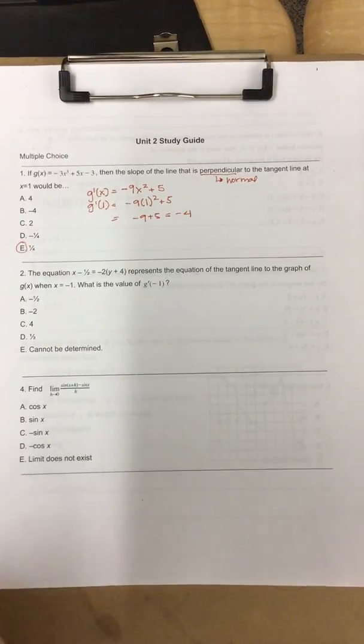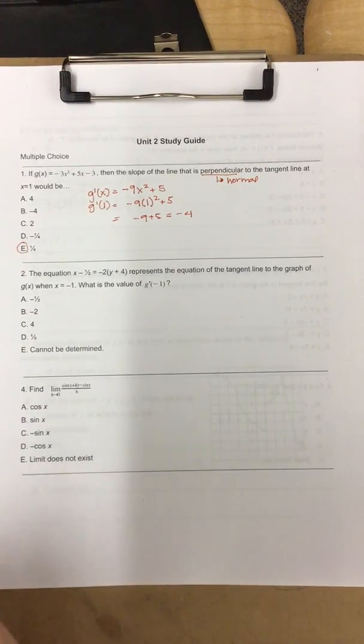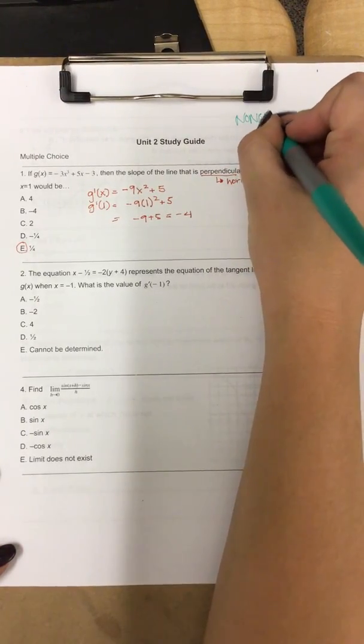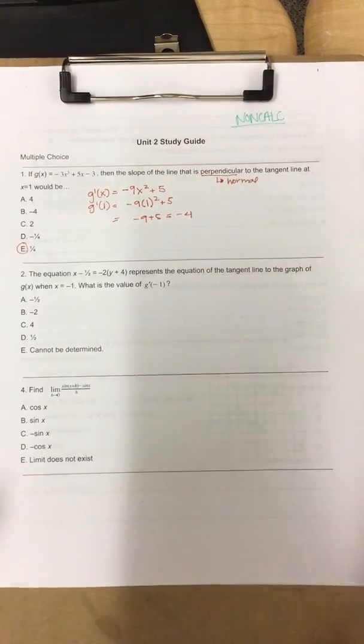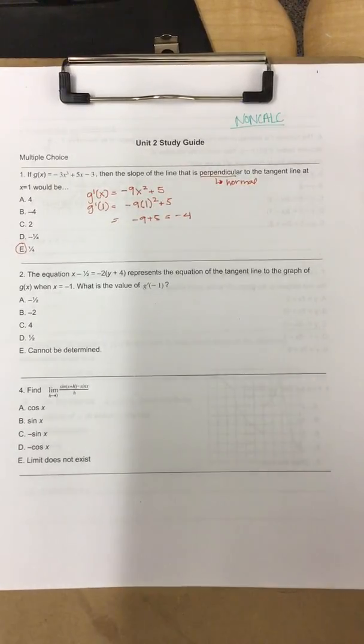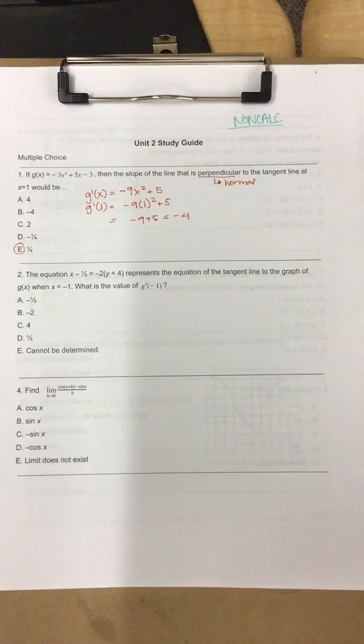Tomorrow on your test, all of the questions only have 4 options. But on this I have 5 from the old version when the AP test used to have 5 options. This is a non-calculator test. There will be some that need a calculator, but not tomorrow, okay? So no calculator for tomorrow. Please know how to do all this stuff by hand, okay?